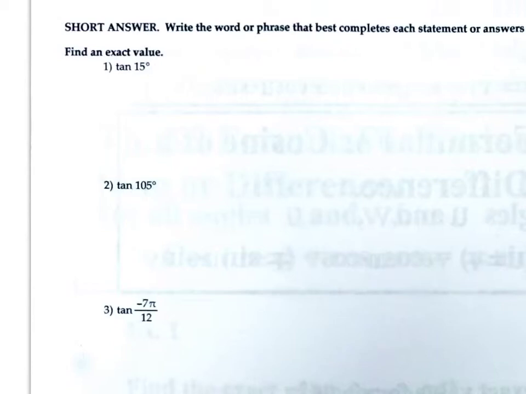Okay, so we can use 45 for U and 30 for V, right? So tangent of 45 minus 30. So U represents 45, V represents 30.